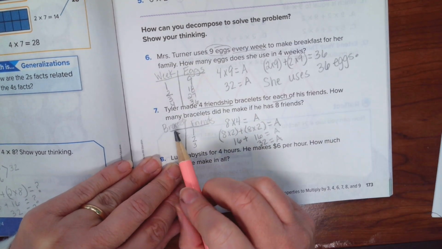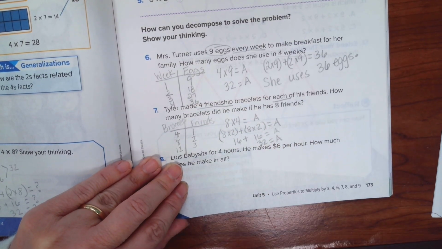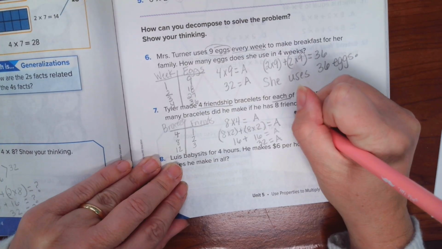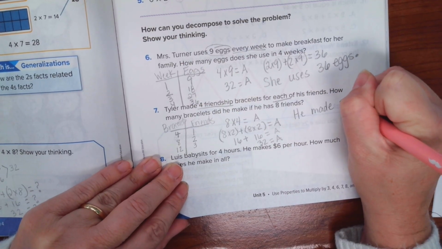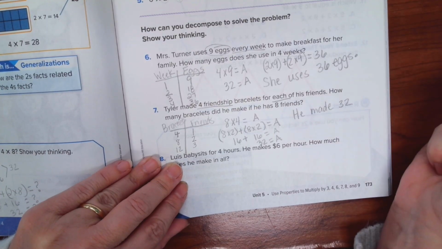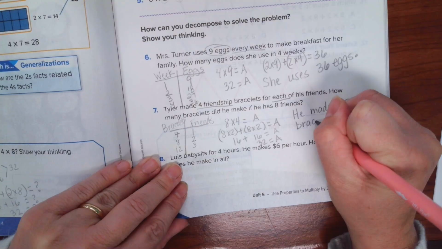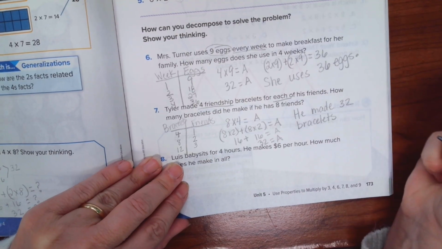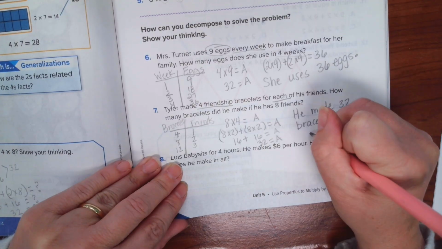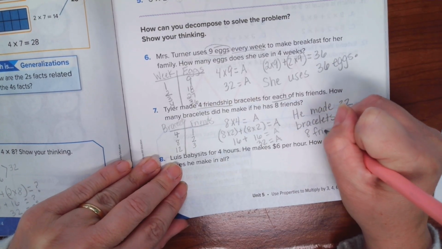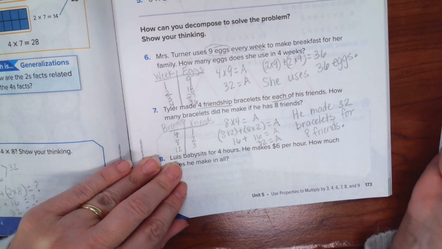Now I've got to restate it. How many bracelets did he make if he has 8 friends? So he made 32. 32 what? Right, bracelets. For 8 friends. Period. So bracelets is our unit that we're writing.